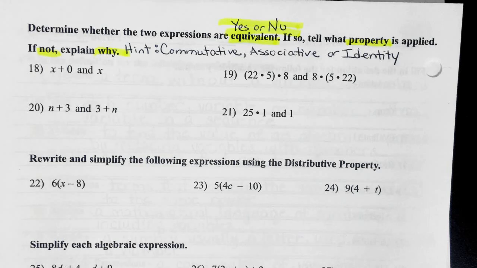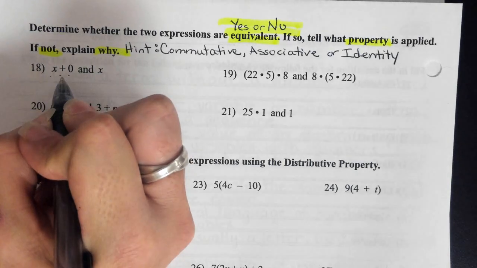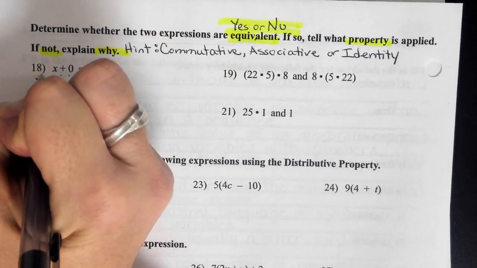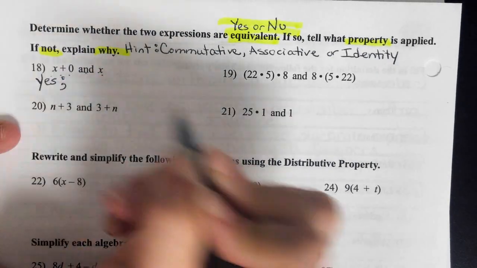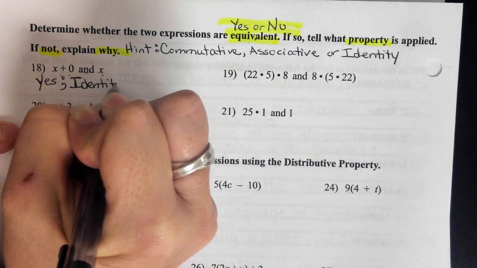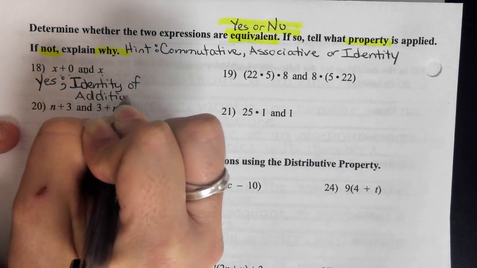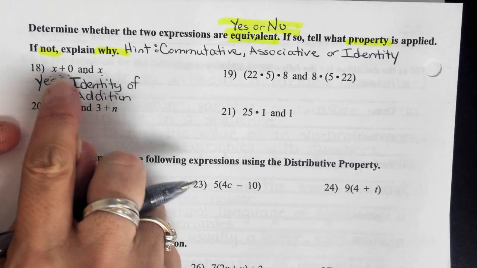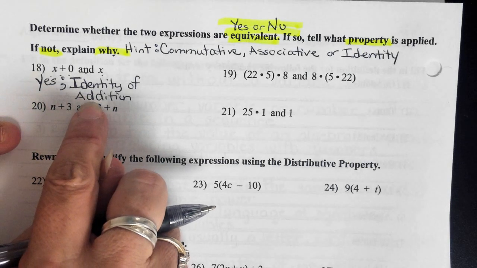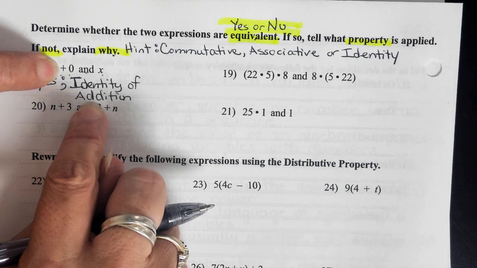Okay? If you just give me that, I got to take off points. Meaning this. So let's look at the first one. Look at 18. It says x plus 0, which would be x. This side says x. So are they equal? Yes. What property is it? Identity property. Identity of addition. Now, when I'm doing this, all I do is I know it's identity because it's a plus 0 or a times 1. When it's plus 0, I know it's of addition. That plus sign tells you which identity. Addition.